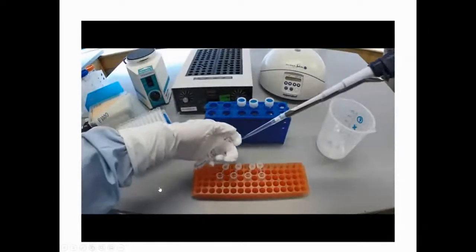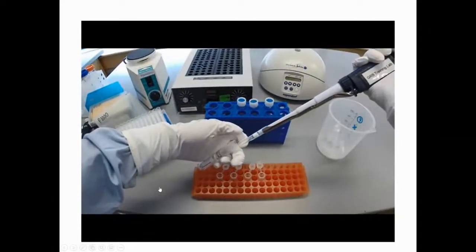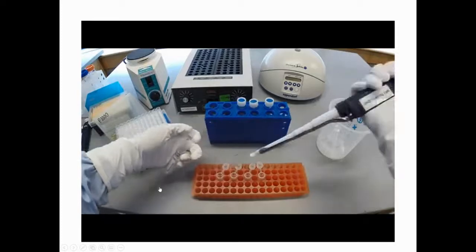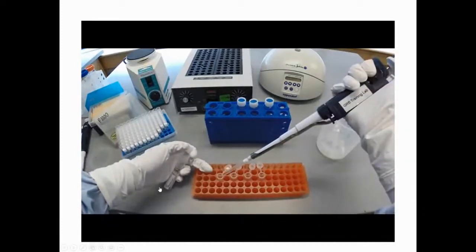When pipetting large volumes, draw up the solution slowly to avoid bubbles or contaminating the micropipetter. Have you all used the micropipette before? Very good.